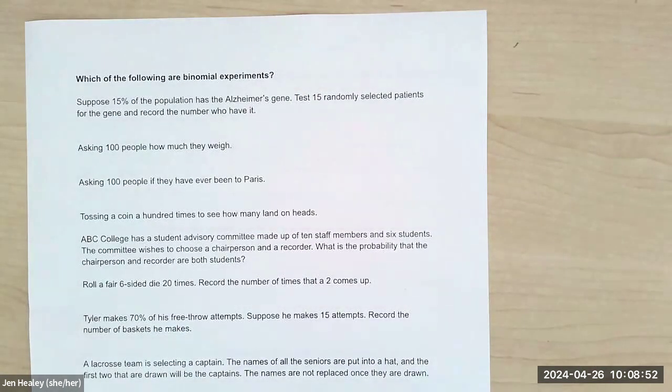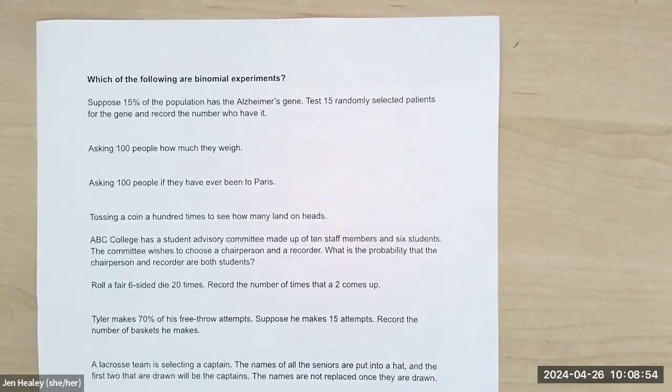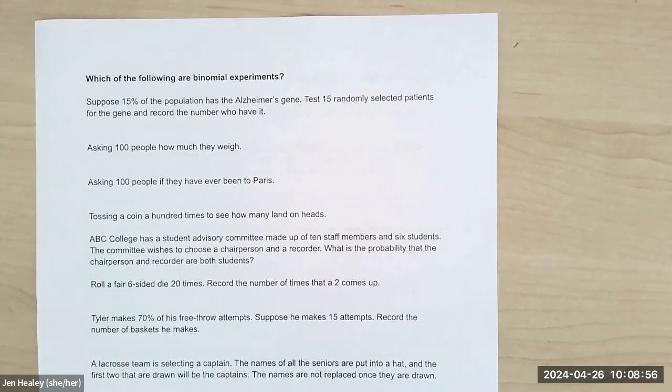Okay. So I'm going to read this scenario. Suppose 15% of the population has the Alzheimer's gene. Test 15 randomly selected patients for the gene and record the number who have it. In this scenario, you can either have the Alzheimer's gene or not have it.